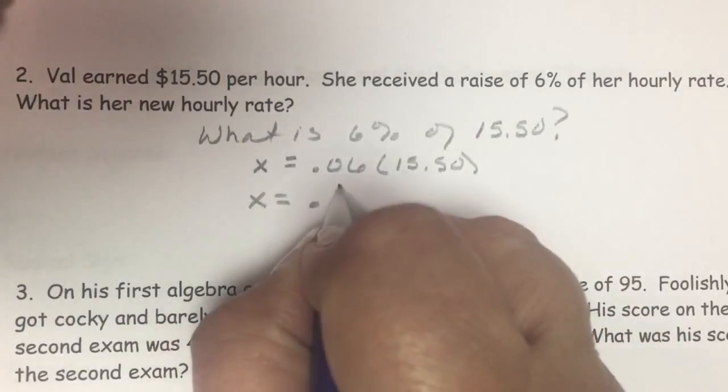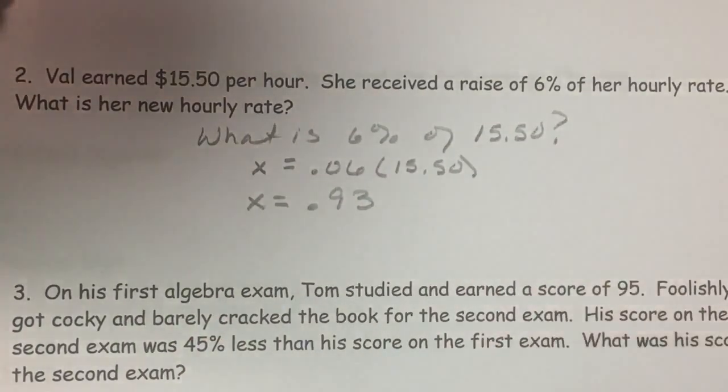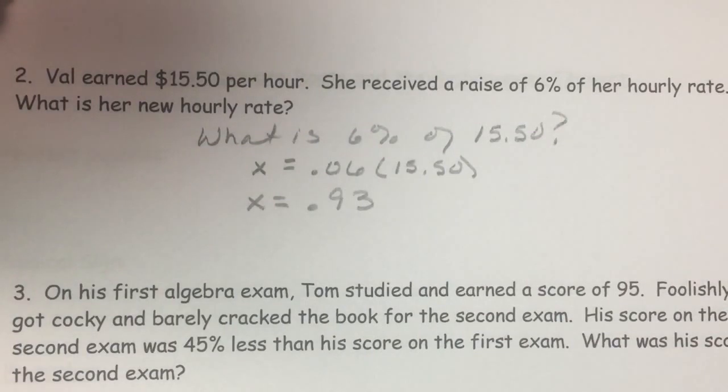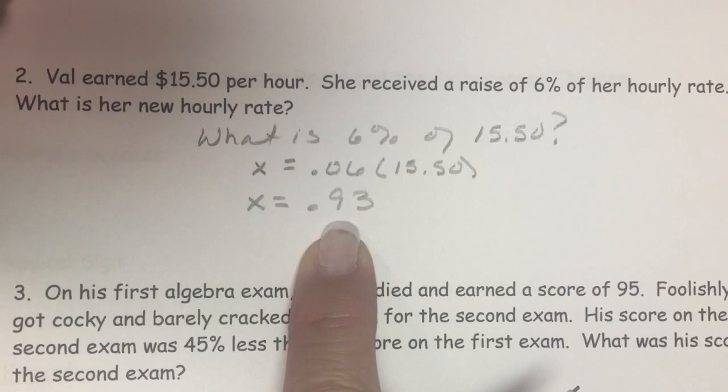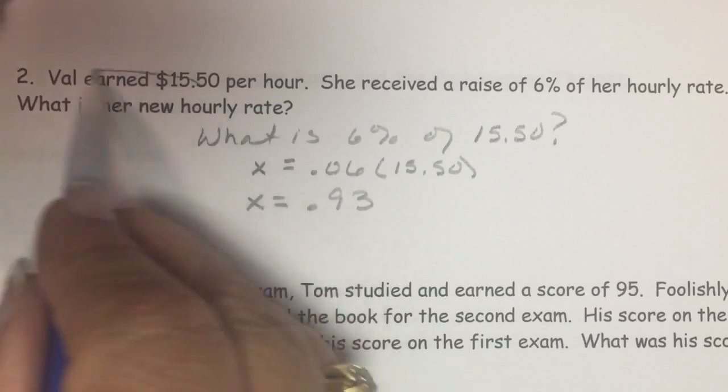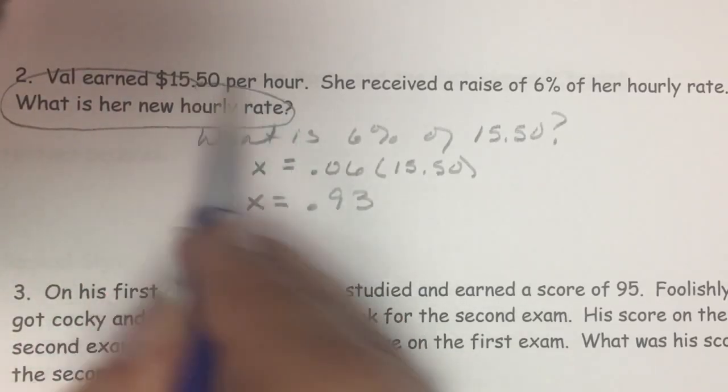When you do that, you get 0.93. Now, you're not looking for percent, so don't be moving your decimal at all. What this means is that she got a 93-cent raise. So now the question is, what is her new hourly rate?